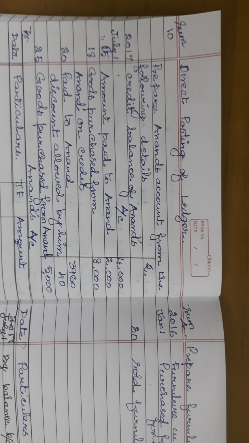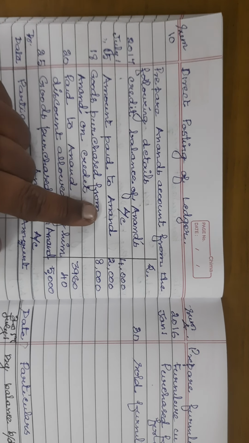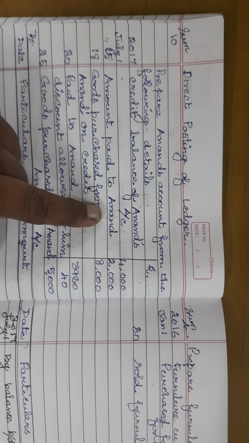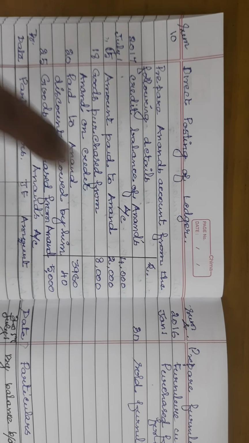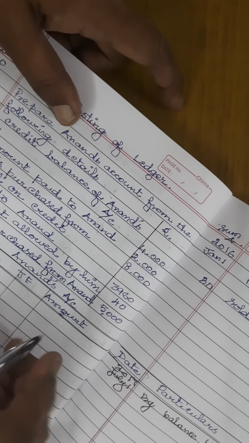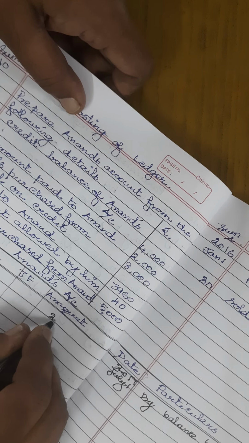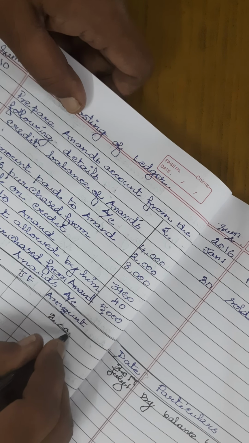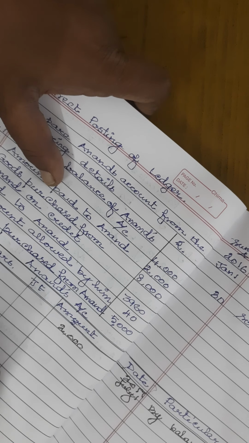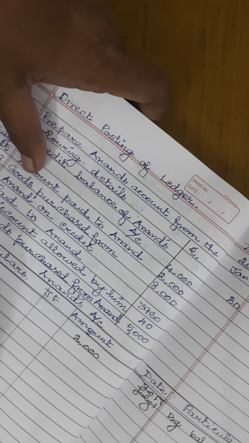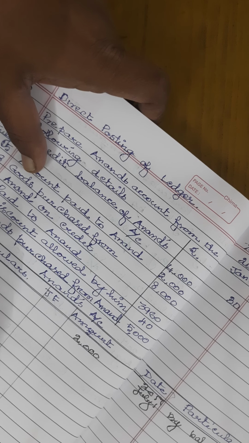The next transaction is amount paid to Anand. The business is making payment to Anand, so Anand is the receiver here, and you have to debit the receiver. How much is it? 2,000 rupees we have paid. Only 'paid' is given; whether it is through cash or bank is not given, so we can comfortably take it as a cash account.